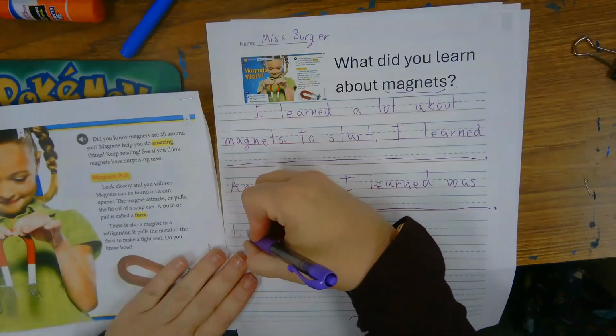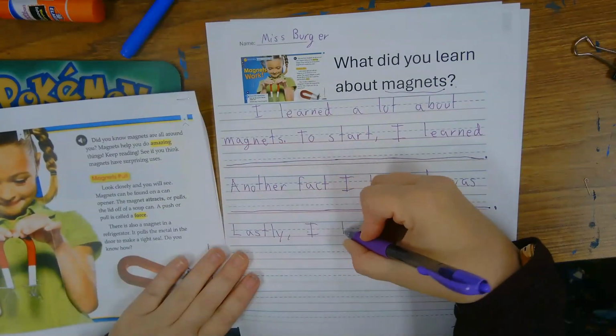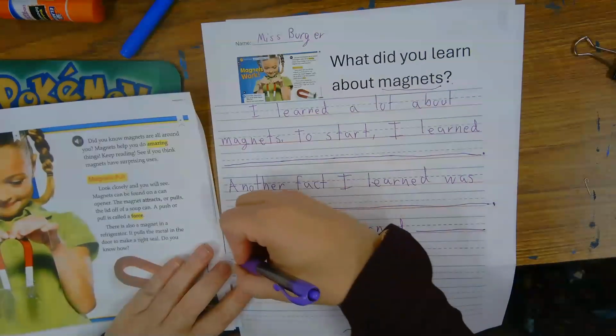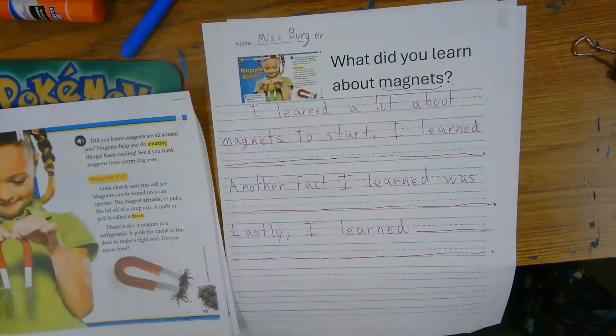We'll use lastly as our transition, comma, I learned, and then what was the last thing you learned about magnets? And again, if you need to look back at the text, you're more than welcome to.